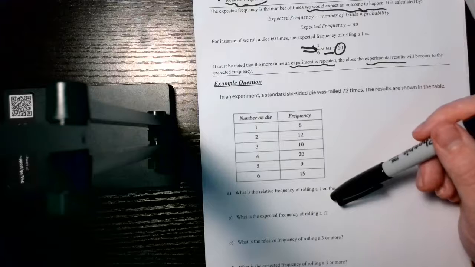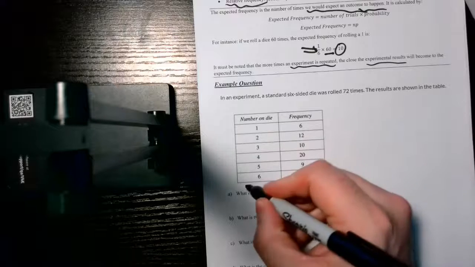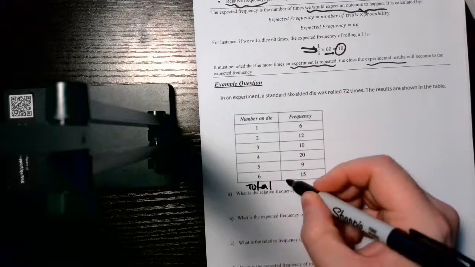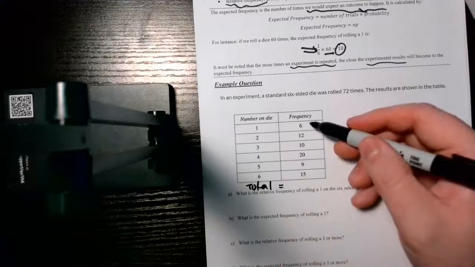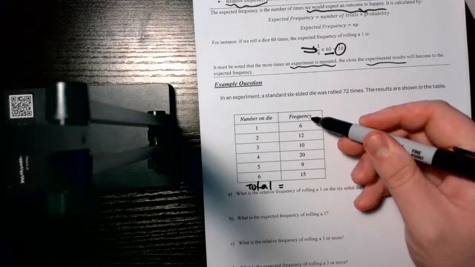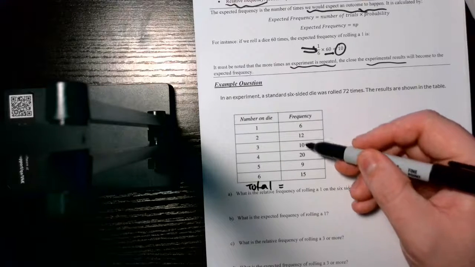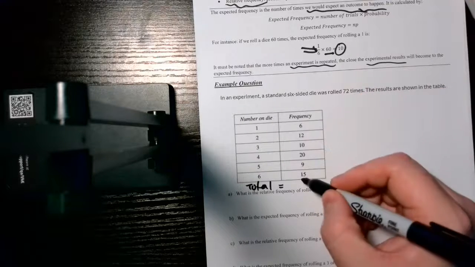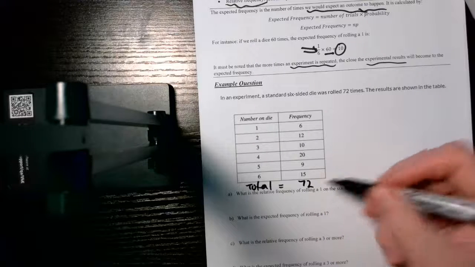Straight away, the first question asks us to calculate the relative frequency of rolling a 1 on a 6-sided die. To do that, we need to know the total number of experiments we've had. So we add up how many times we've rolled the die all the way through. Once you've done that, you'll realise you have a total of 72 times.